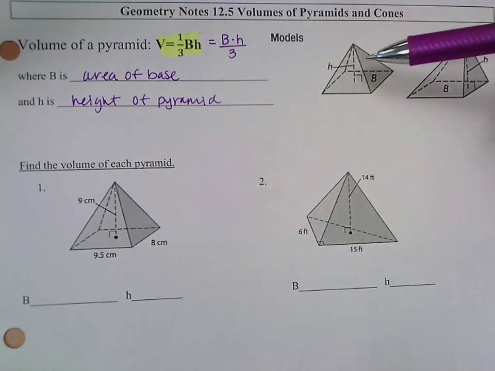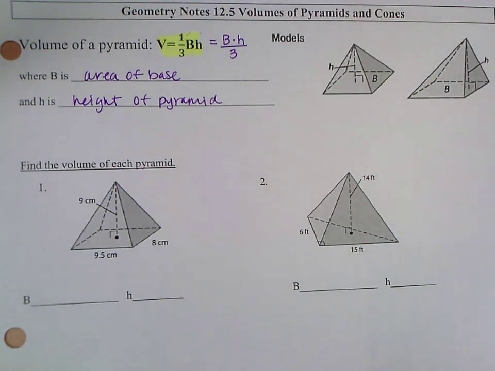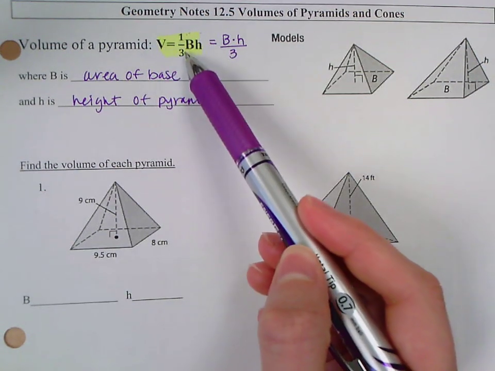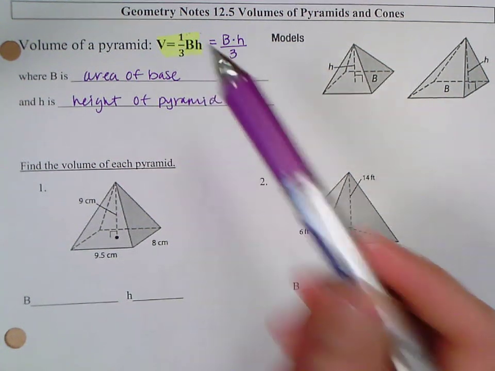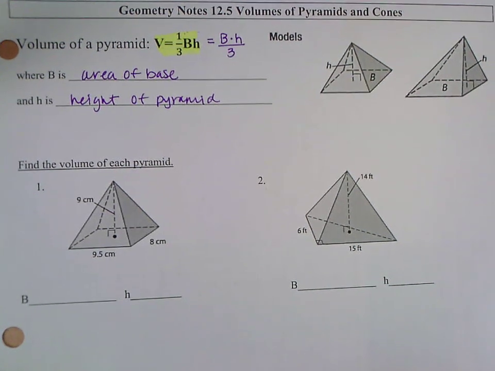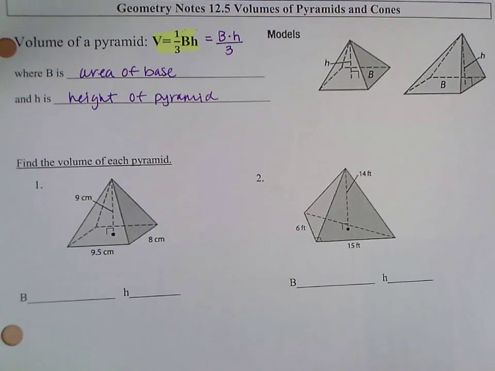So you can say a prism can really be divided into 3 pyramids. And therefore the volume of one pyramid is 1/3 of the volume of a prism. So that's kind of the reasoning behind it. A prism can be divided into 3 pyramids, but it can be a little hard to visualize. You just need to know the formula and know that it goes with pyramids.